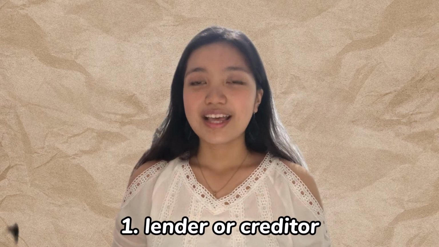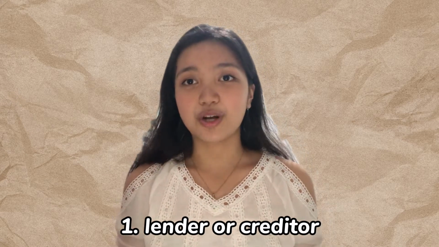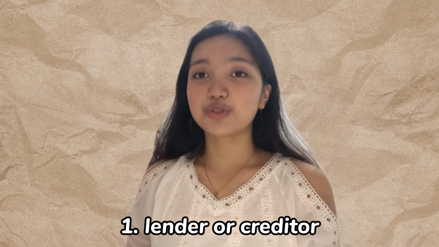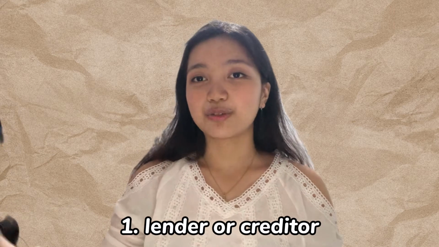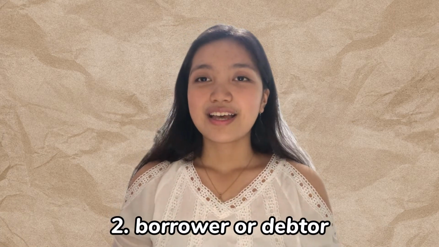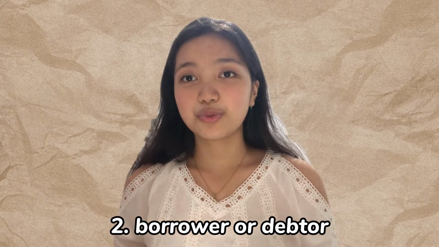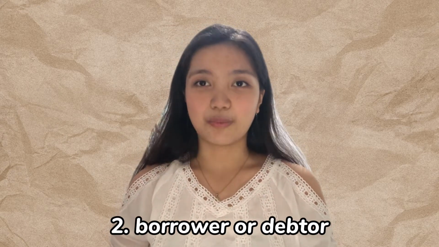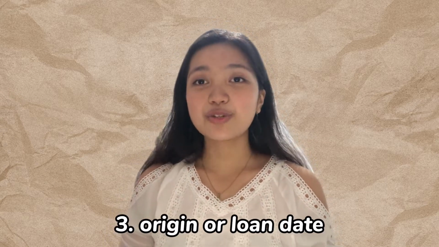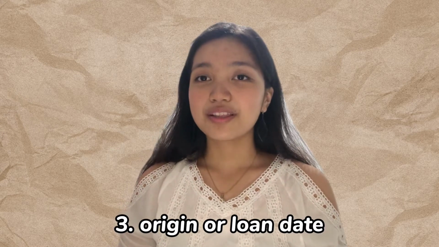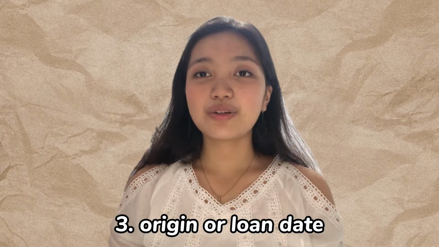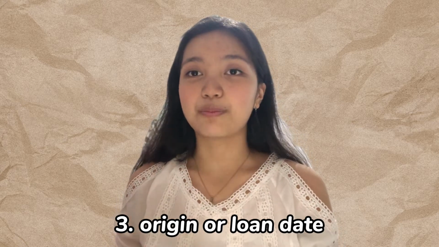Lender or creditor. This is the person or institution that lends the money. Ito yung tao or institution na nagpapautang. Ito yung pinag-utangan mo. Ito yung pinag-utangan ng isang tao. Borrower or debtor. This is the person or institution that borrows the money. Ito yung tao or institution na umutang. Origin or loan date. This is the day where the borrower receives the money. Ito yung araw kung kailan na-receive or kung kailan nakuha nung umuutang yung inutang niyang pera.